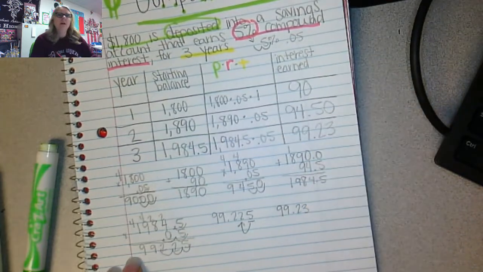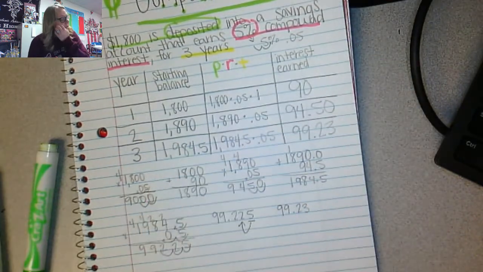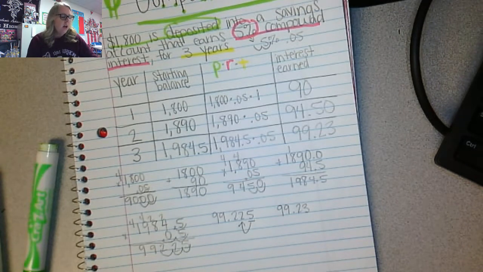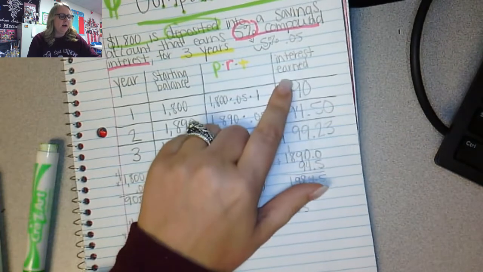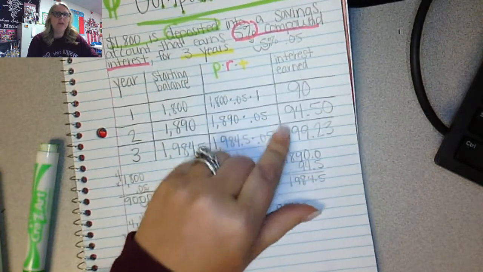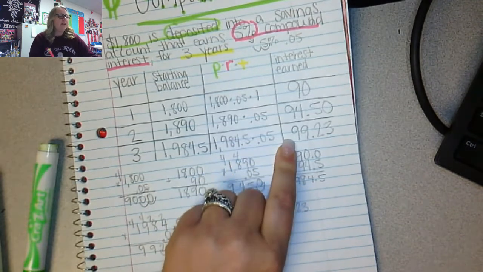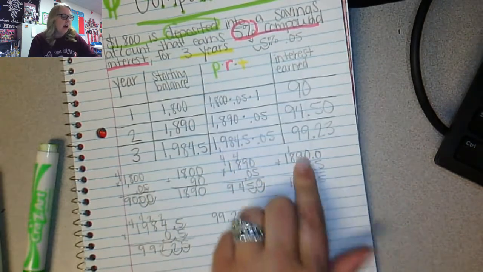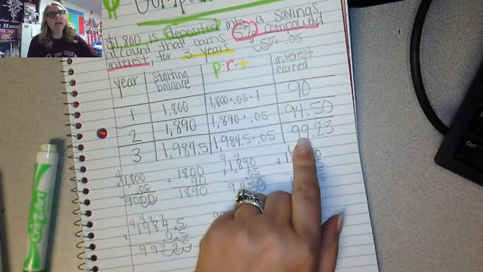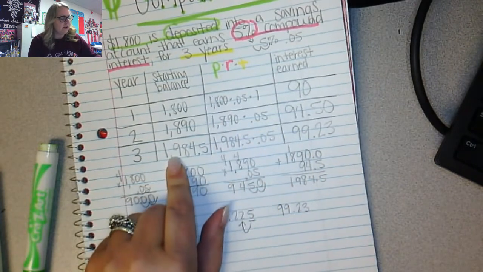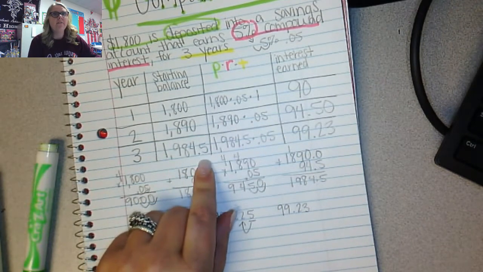So my new interest is $99.23. Okay, so now if I wanted to know the total amount of interest earned I would add up the 90, the 94.50, and the 99.23. If I want to know what my next starting balance would be, I would add up the 99.23 and the $1,984.50.